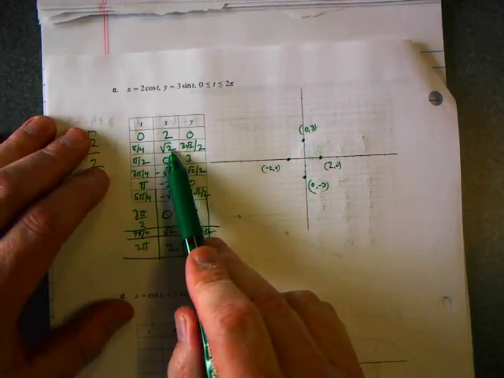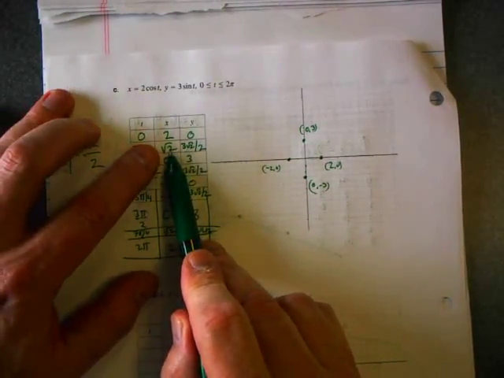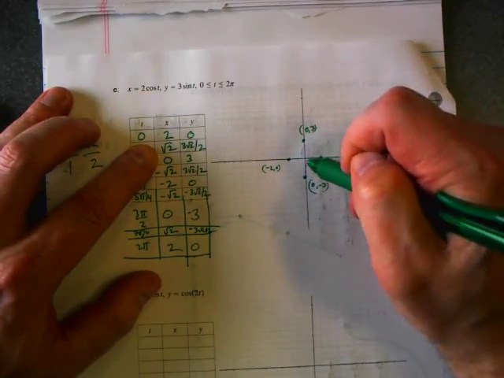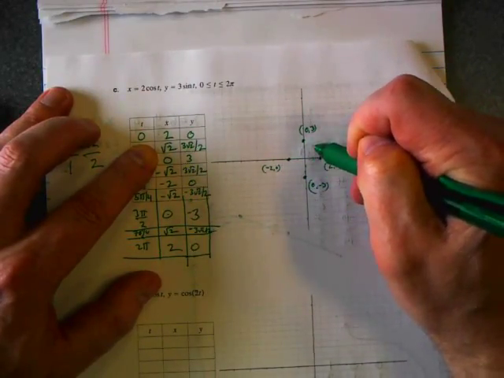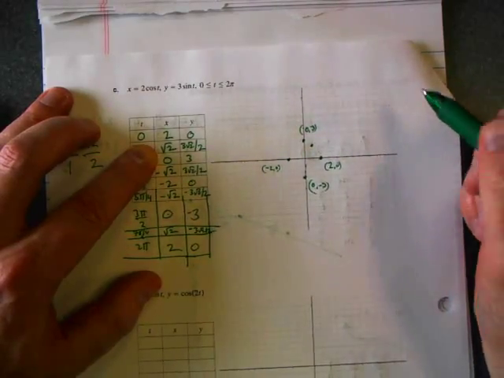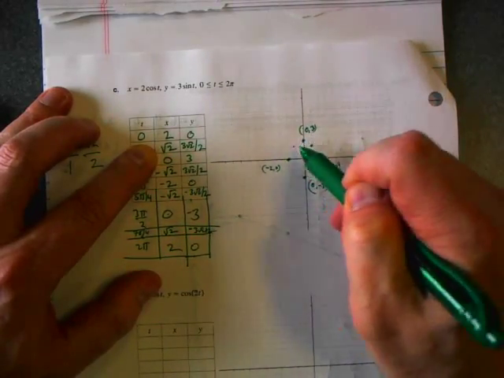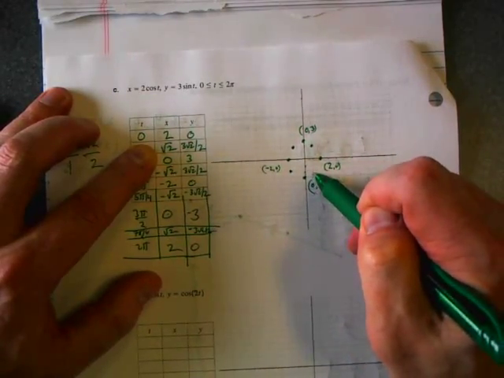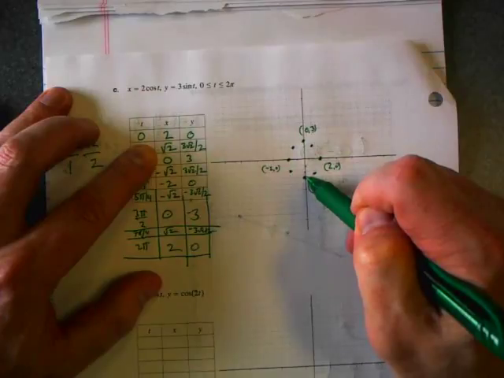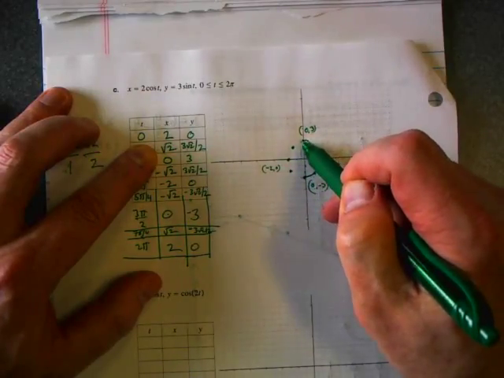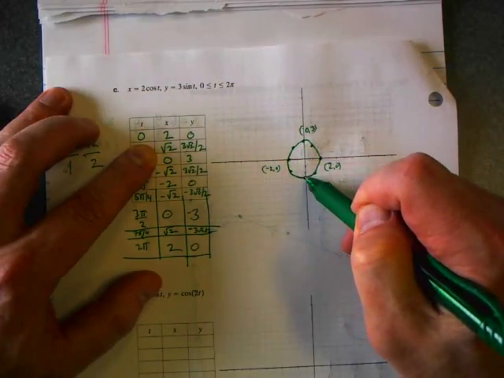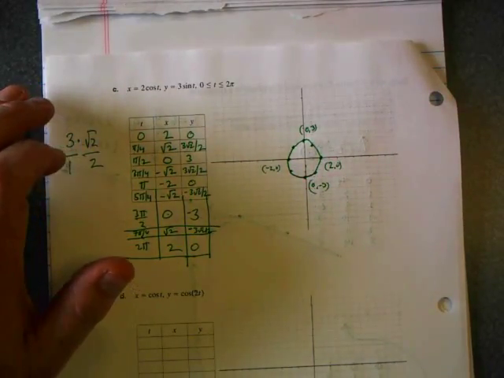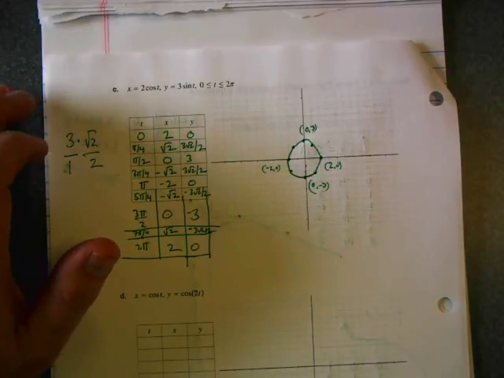Yeah, because look, it's going to be very symmetric, isn't it? I'm going to have square root of 2, 3 square root of 2 over 2. That's going to be over here somewhere. Then in quadrant 3 and quadrant 2, I'm going to have that point. In quadrant 3, I'm going to have that point. In quadrant 4, I'm going to have that point. So you're exactly right. It makes an oval, or the fancy math word for oval is an ellipse. This makes an ellipse. Okay.